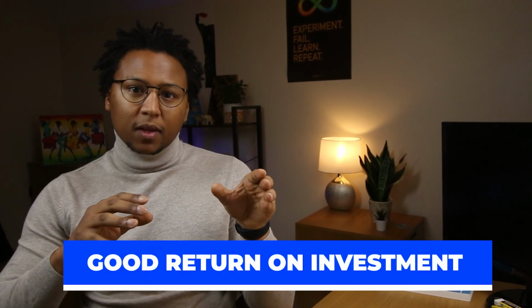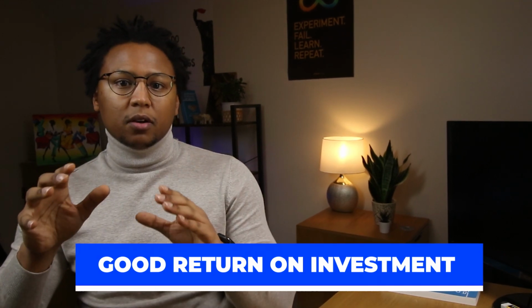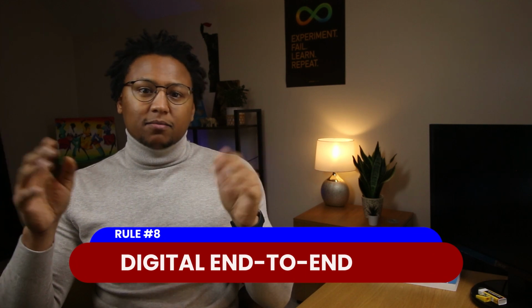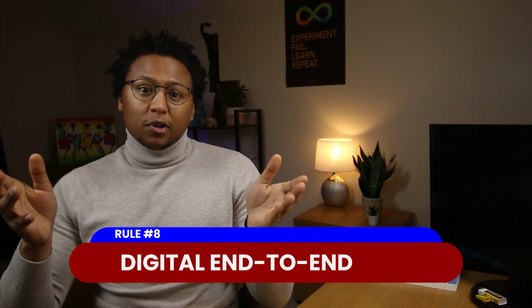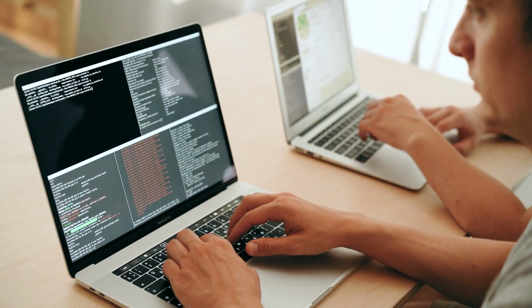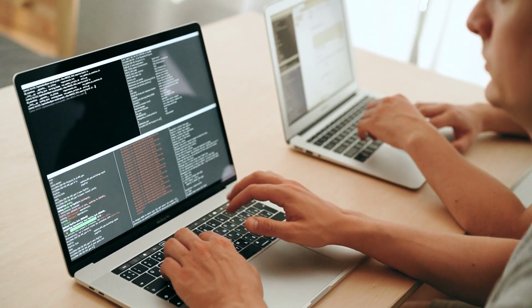So up to now, we've found suitable processes. We know that the application and the processes are stable, so there's minimal effort needed once we've launched. So we feel pretty confident that the investment into this automation project is going to give us really good returns on investment. So number 8 is an obvious one. Is the process digital end-to-end? So unless you're incorporating physical robots and the Internet of Things, your process needs to be computer-based, preferably end-to-end.